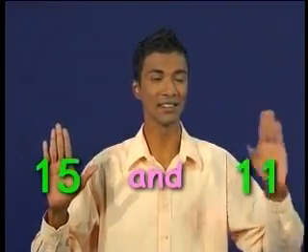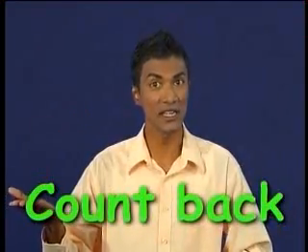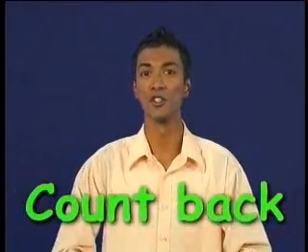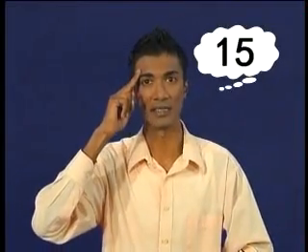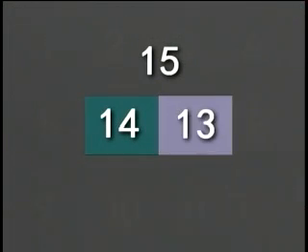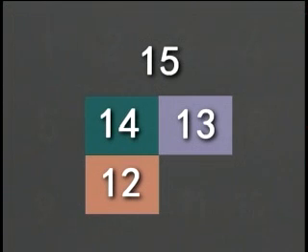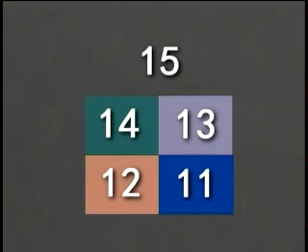Here are 15 and 11. Now let's count back from 15 to 11. So we hold 15 in our heads and start counting back. After 15 comes 14, 13, 12 and 11. That's very good. We counted back from the biggest number 15 to the smallest number 11.